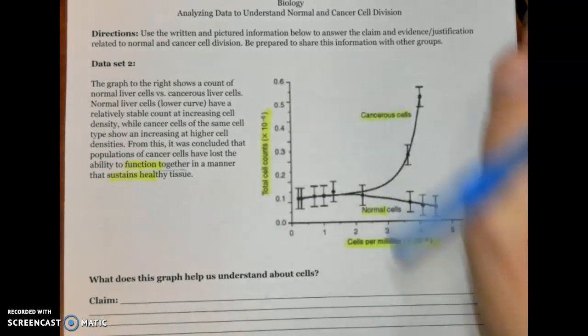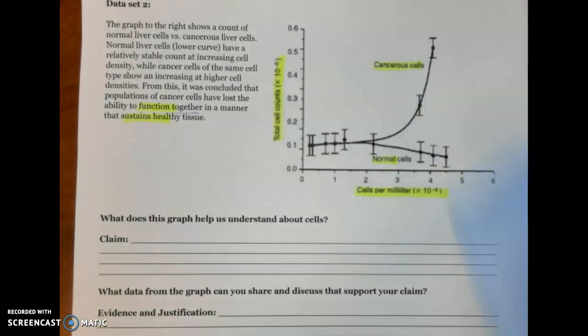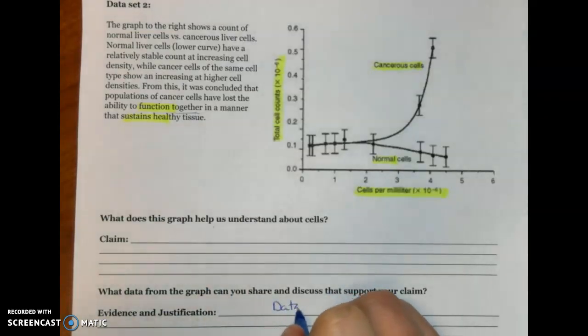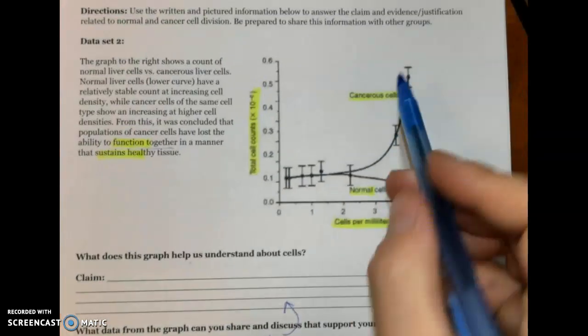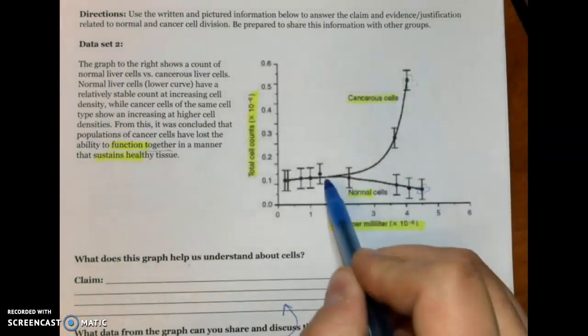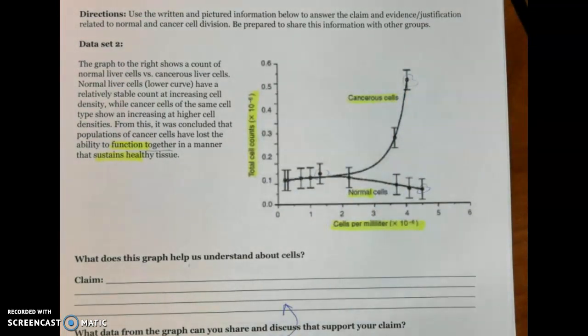Your assignment is to use this information to answer this question: what does this graph and information help us understand about cells? And then provide evidence, justification, i.e. data that supports your response up here. Data would be like these data points that you might be able to talk about and use to explain your claim.